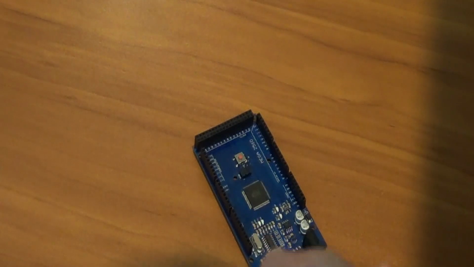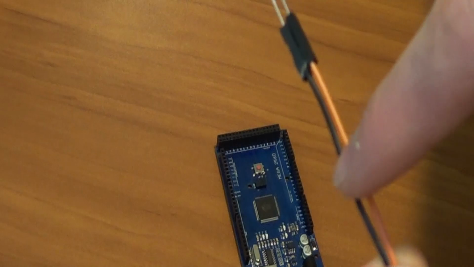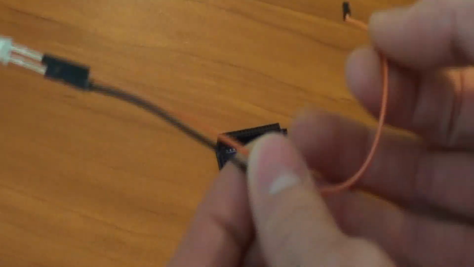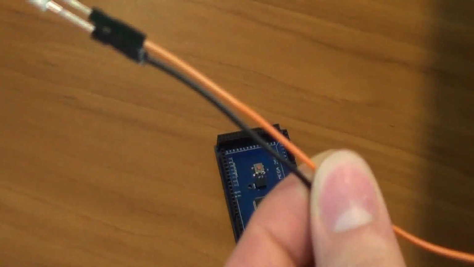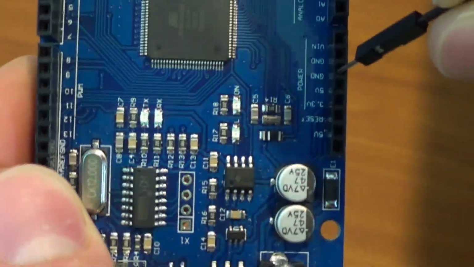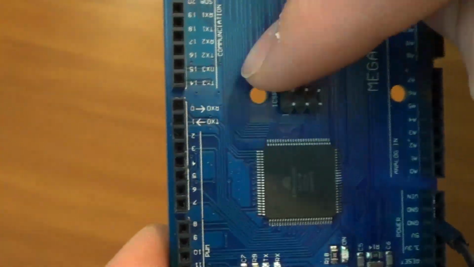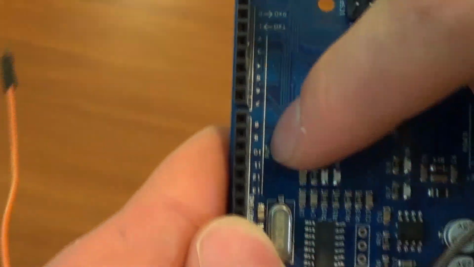So, let's show you how to wire this. You'll see right here I have the black wire going to ground and the orange wire going to the input signal on the Arduino. So now the black wire can go into any of these pins that say G and D. So one right here, two of them are right here, one of them's, I believe, right here.